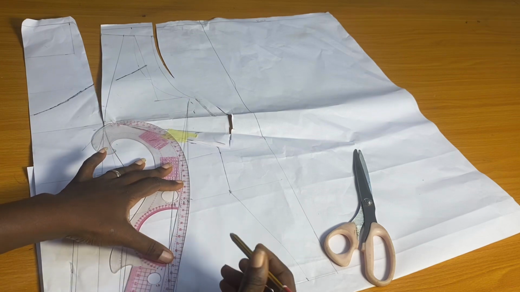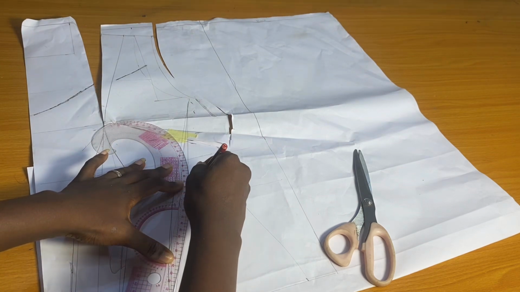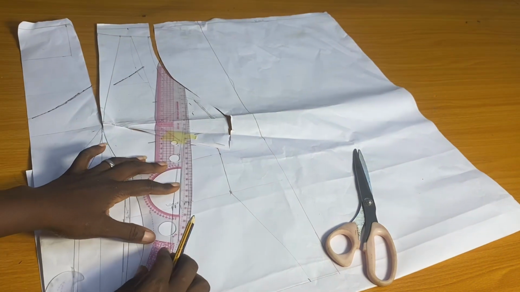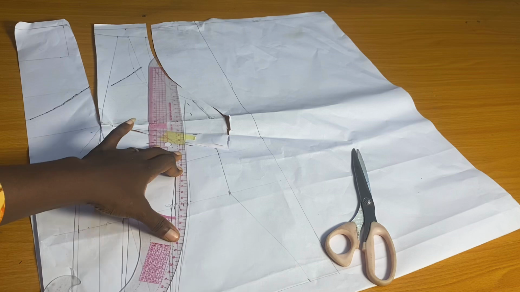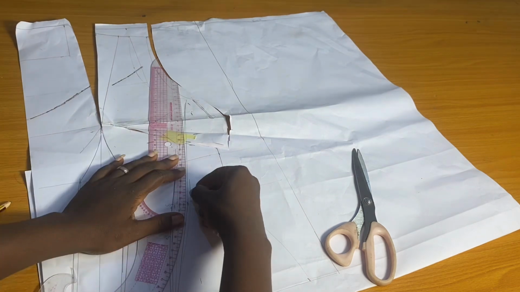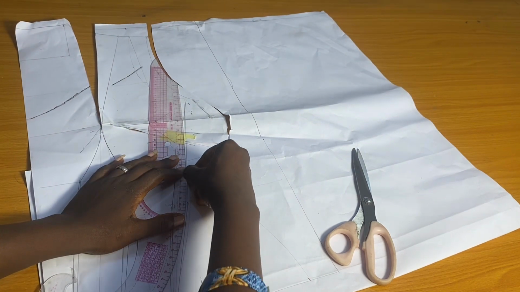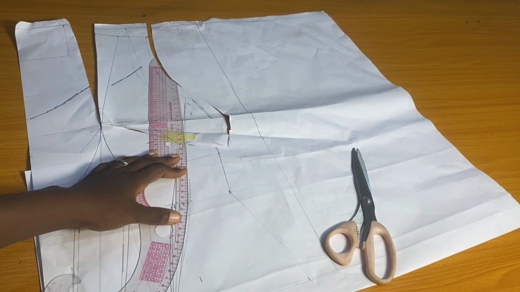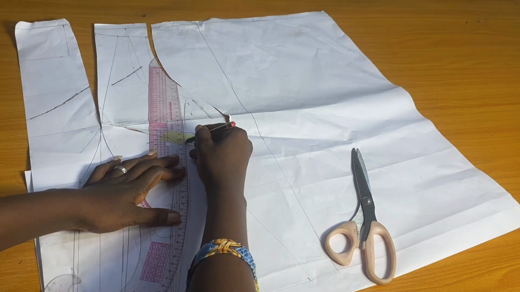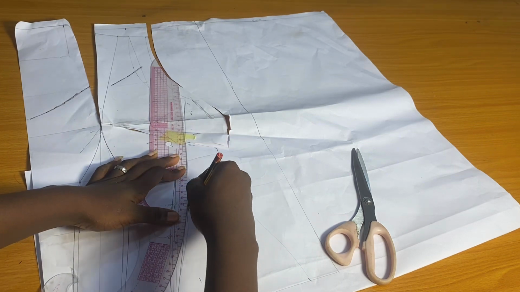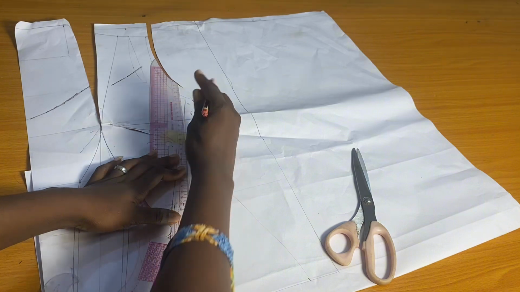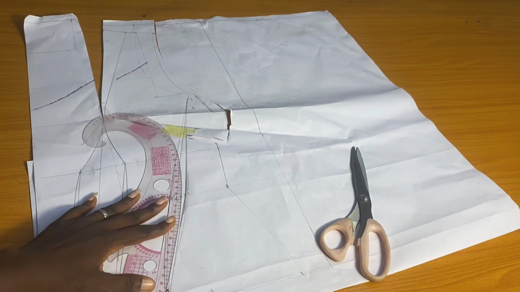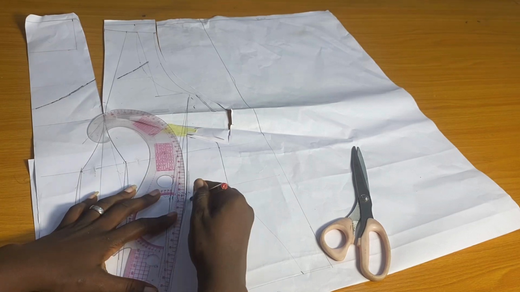So I'm just going to stop here and then flip. Sorry, I said I was not going to go beyond my dart. I've forgotten. So I'm using the exact dart. I'm just creating the curve around the exact dart. So I'm just going to be shading for you to see what I am doing very well.